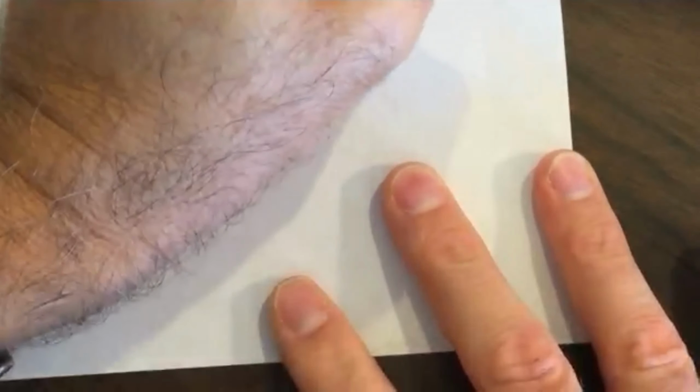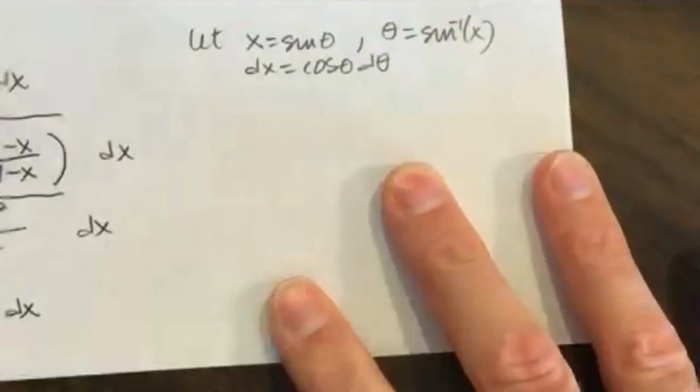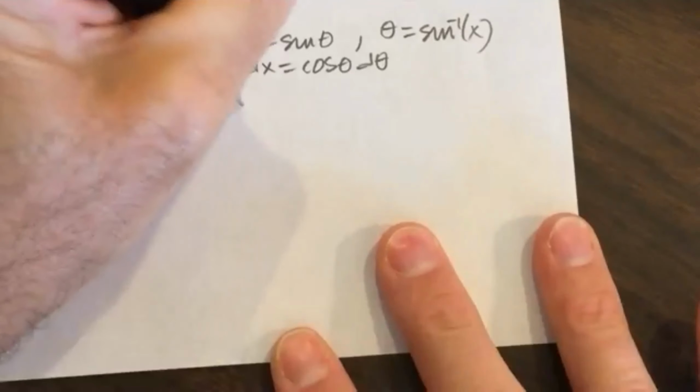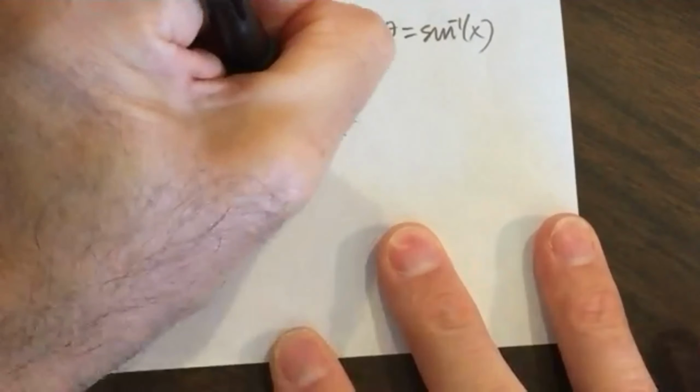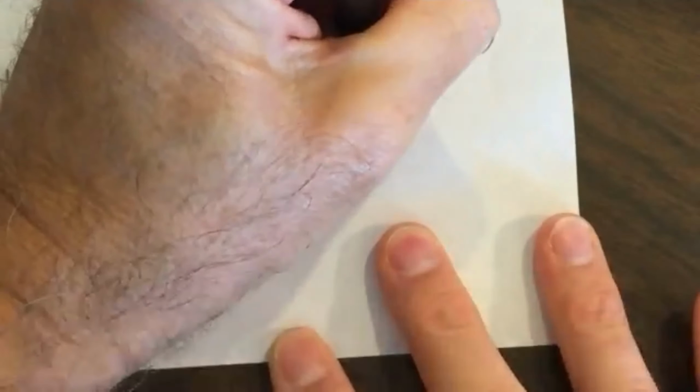Eventually, we're going to need theta equals inverse sine of x when we plug it back in. Okay, so here comes the integral now. We have the integral of 1 minus x over the square root of 1 minus x squared, and then we have to put in for the dx, cosine theta d theta.